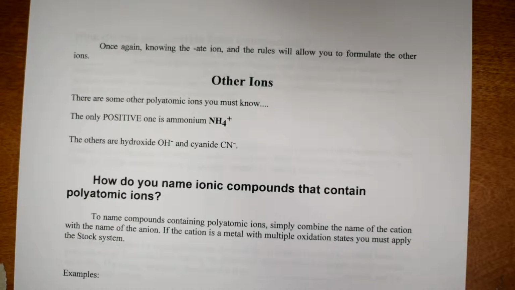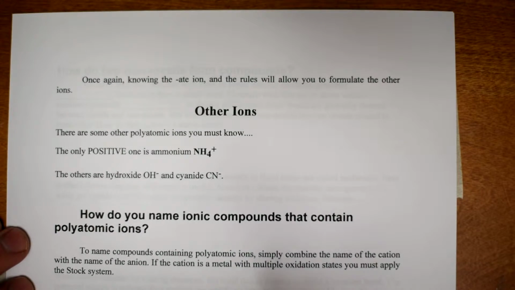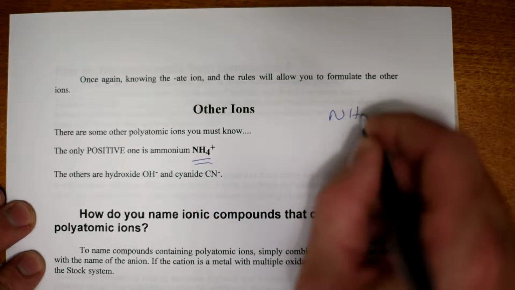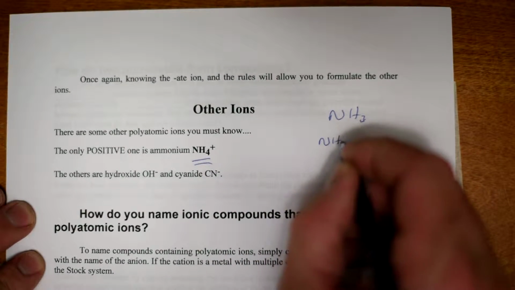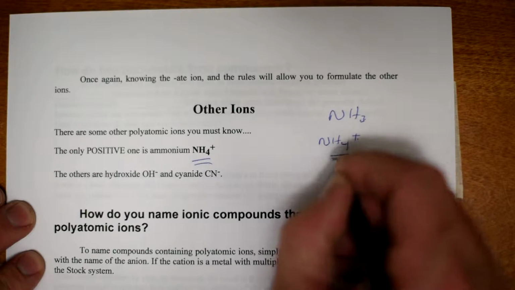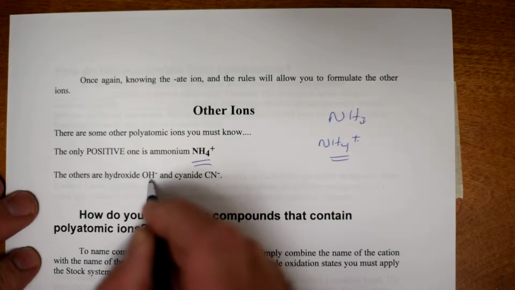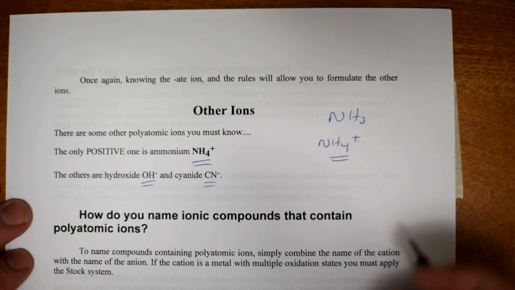Okay, I'm just going to flip the page here. Now there is one positive ion that you've noticed, and again it comes up quite a bit, and that is the ammonium ion. Ammonia, you might remember, is NH3. The ammonium ion is NH4+. And the nice thing about ammonium compounds is they're all soluble. You can take that one to the bank. And here I've put in hydroxide and cyanide as well.